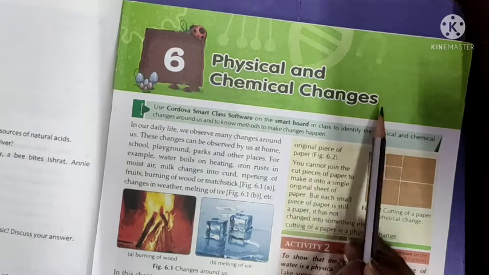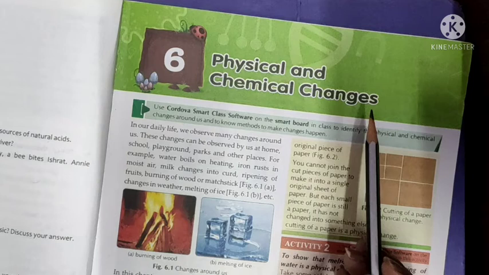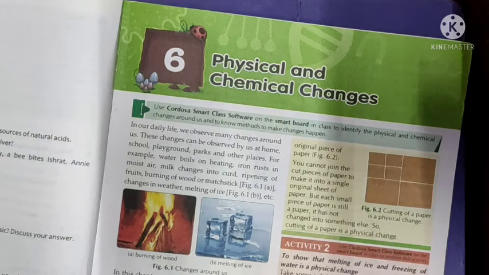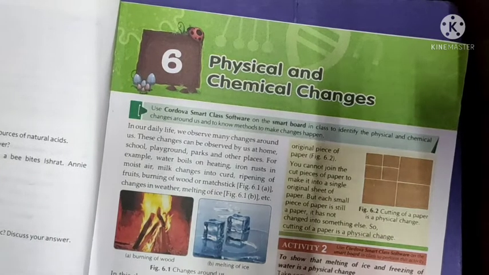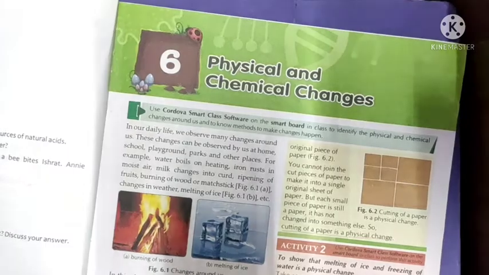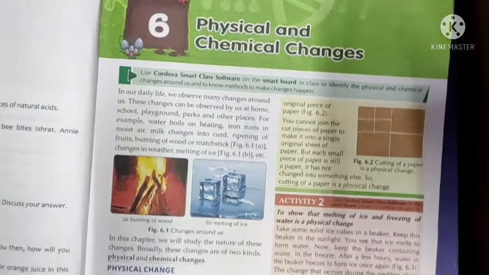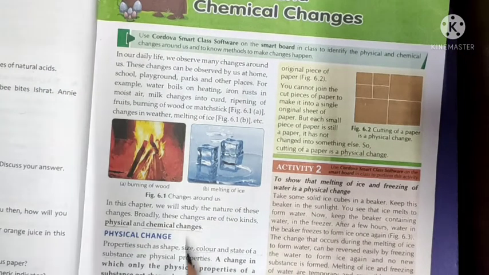You know, students, there are a number of changes in our life from childhood to adulthood, right? The growing of your hair, the food we eat, the burning of wood, the melting of ice. These all are changes that are common in our daily life. Now students, in this chapter, we will study the categories of these changes.